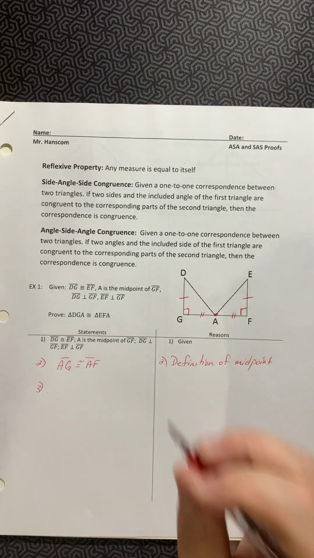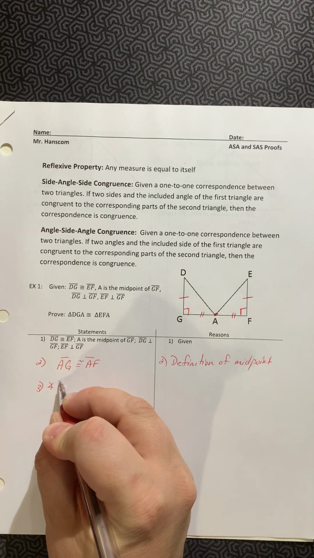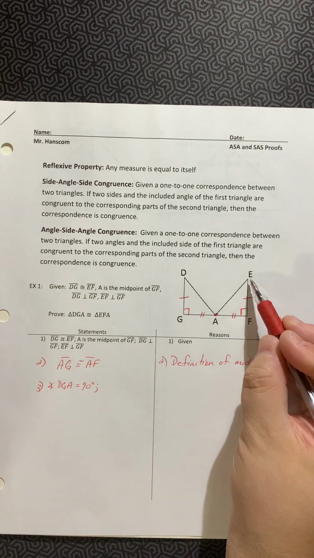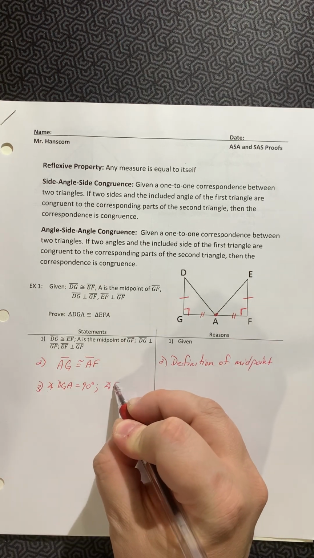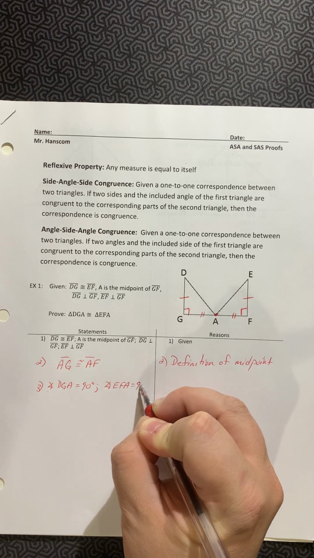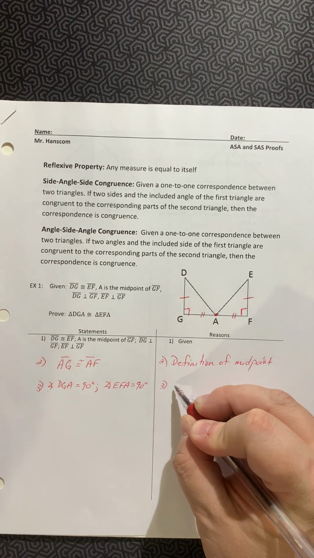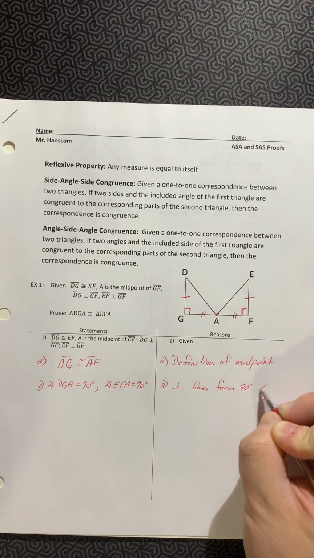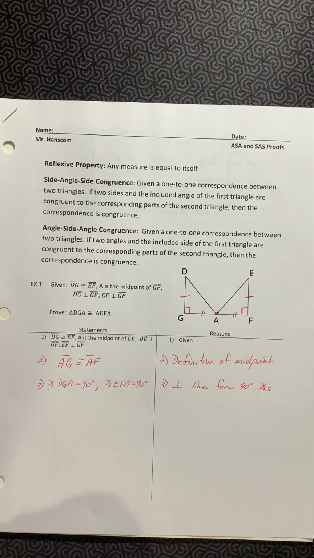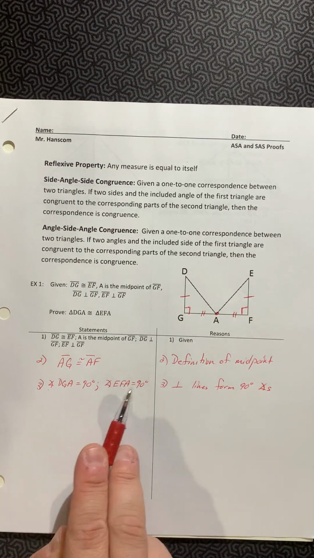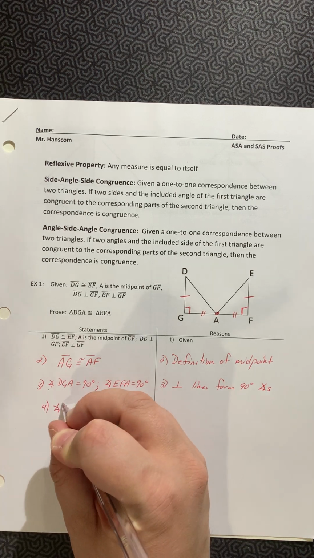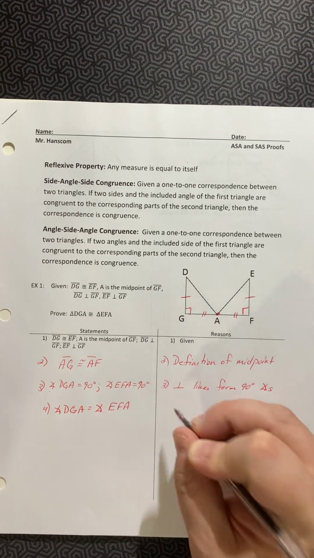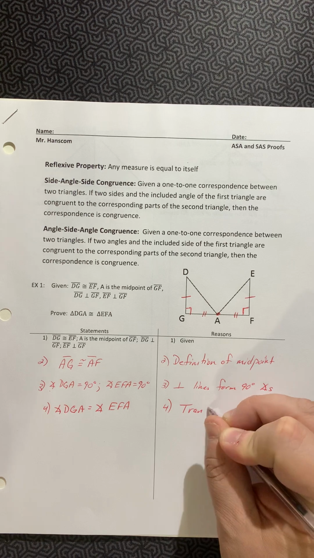Or alternatively, what we can do is we could say something like angle DGA is equal to 90 degrees. But we also, for the same reason, are going to know that angle EFA is also equal to 90 degrees. And that would be because perpendicular lines form 90-degree angles. But because both of these share something in common, that's going to allow us to say they're equal to each other. And we know they're equal to each other because of the transitive property.